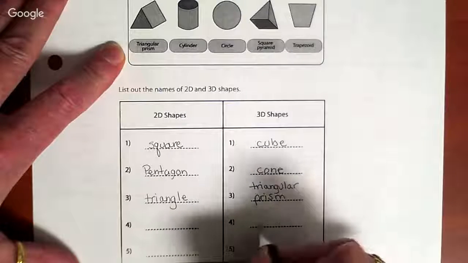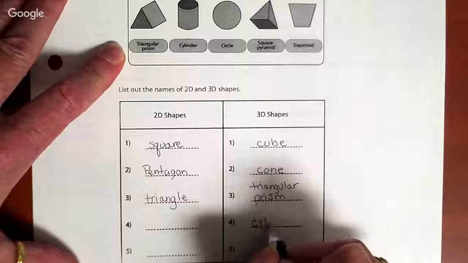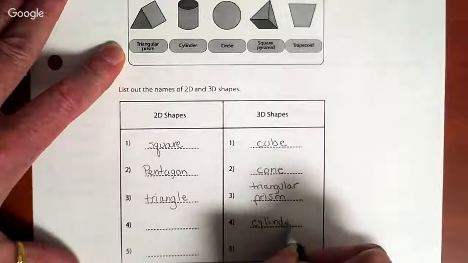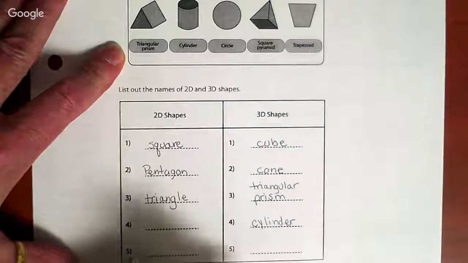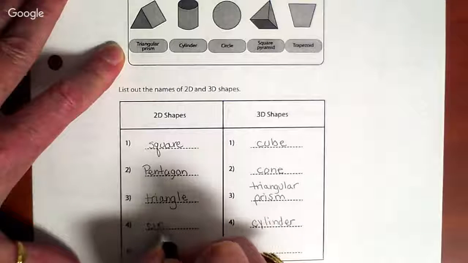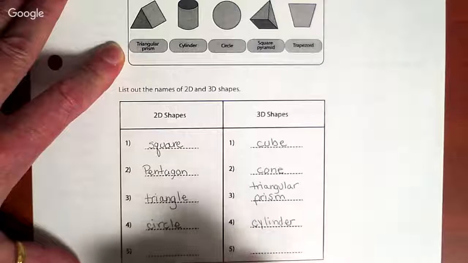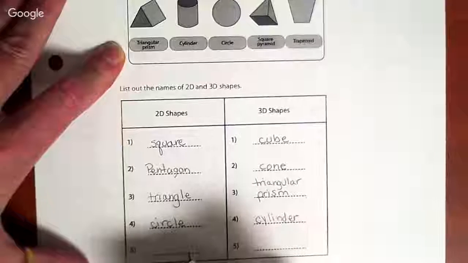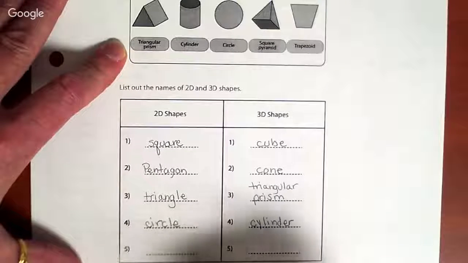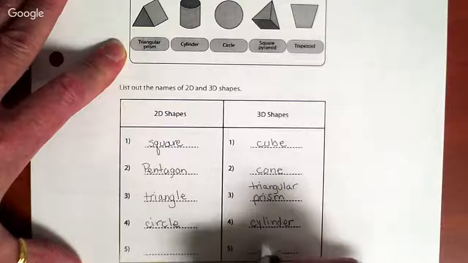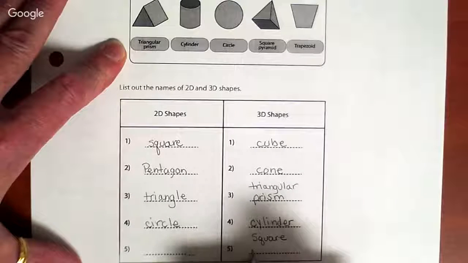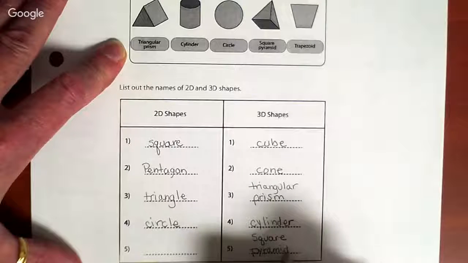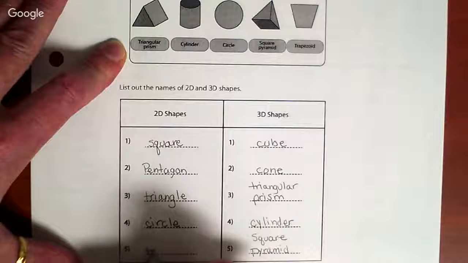A cylinder would also be 3D. A circle would be 2D. A square prism would be 3D. And then the trapezoid would be 2D.